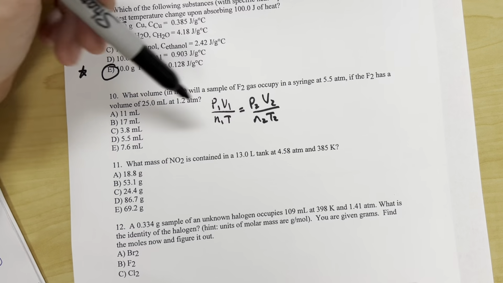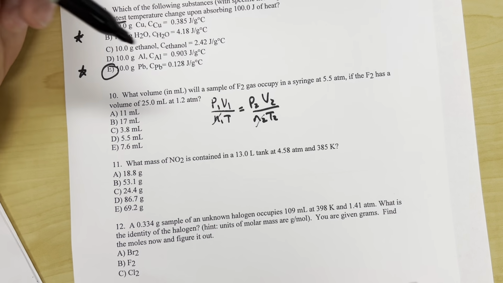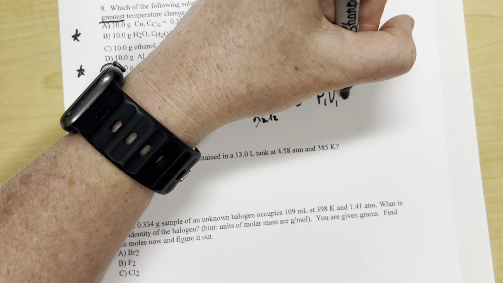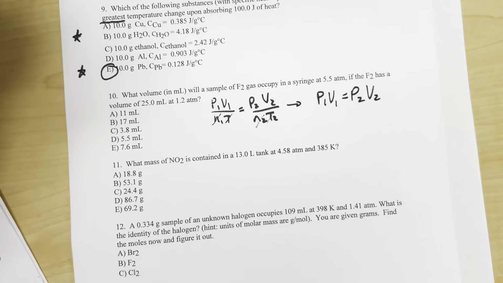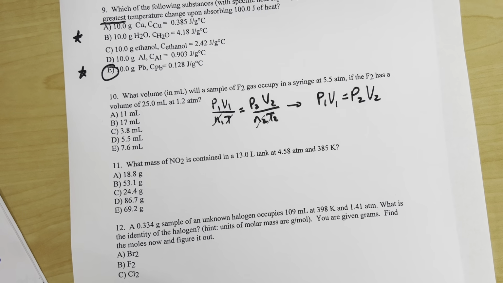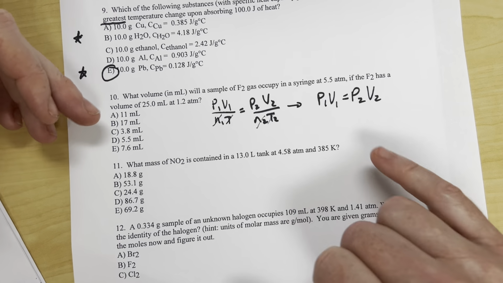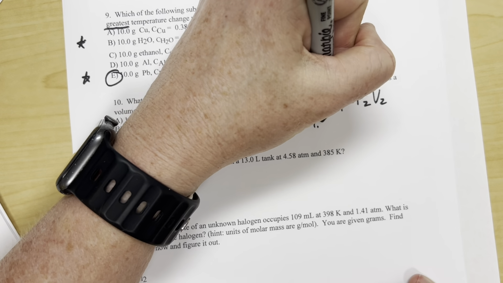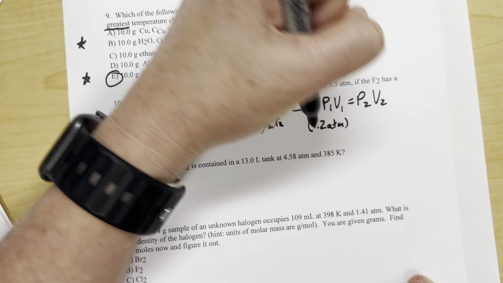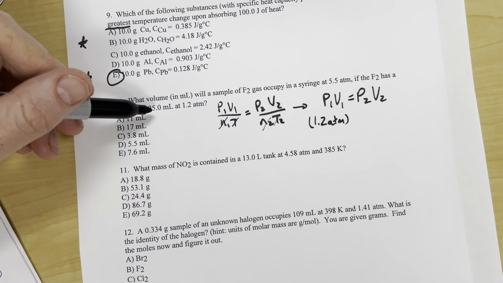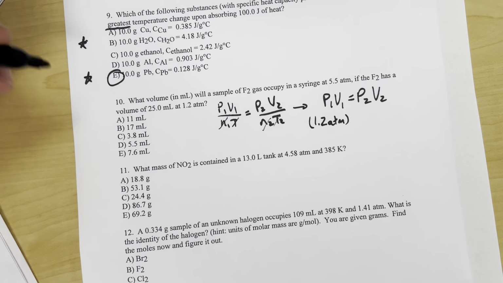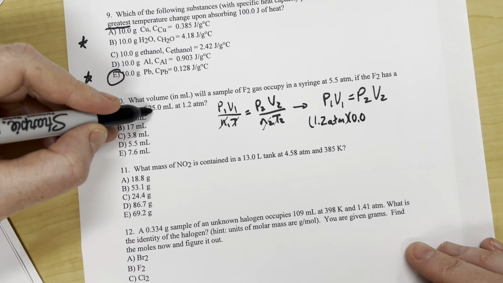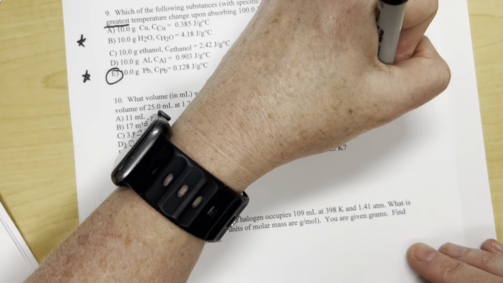But I didn't see anything about mole. I didn't see anything about temperature. So essentially our equation is very simplified. P1V1 equals P2V2. Super simplified. All you have to do is kind of plug and chug. Our initial pressure was 1.2 ATM. And our initial volume, even though technically we don't have to change it from milliliters here because you'll get back milliliters, it's a good habit to remember that if you have milliliters, you should usually put it into liters.